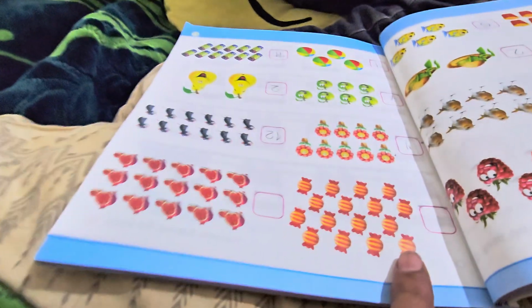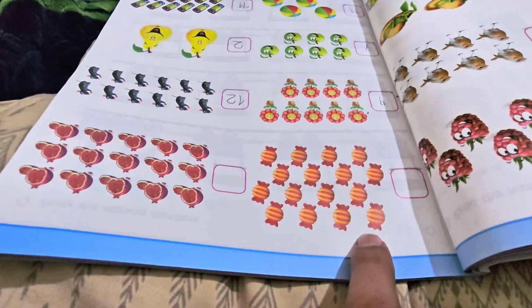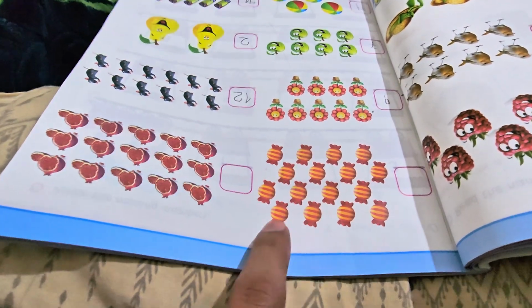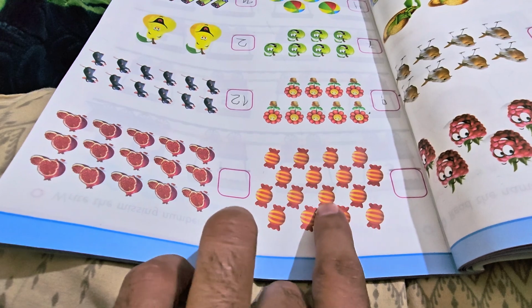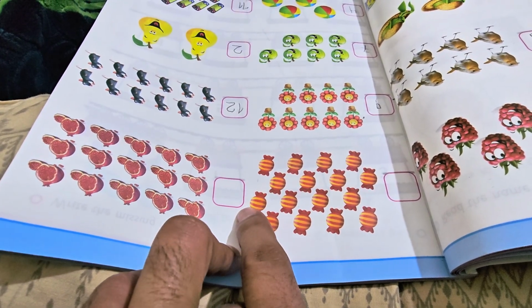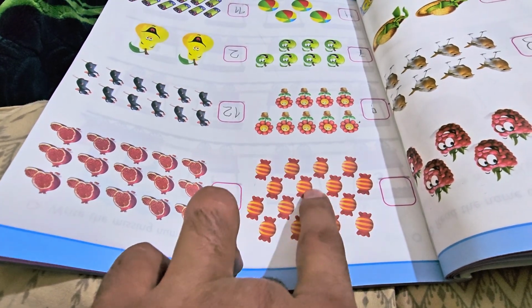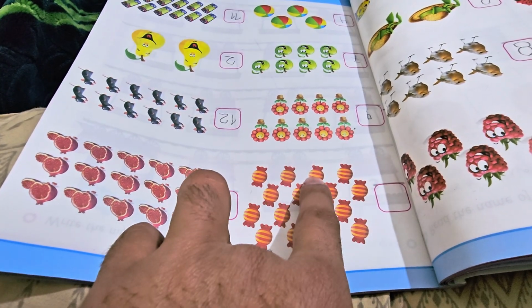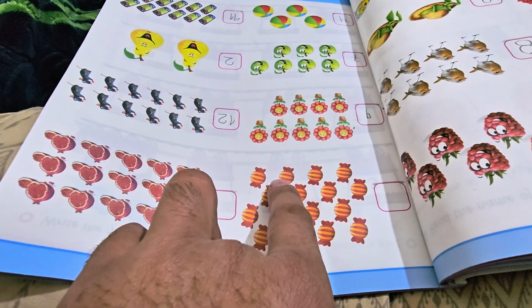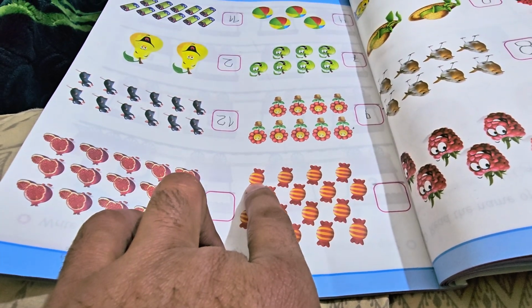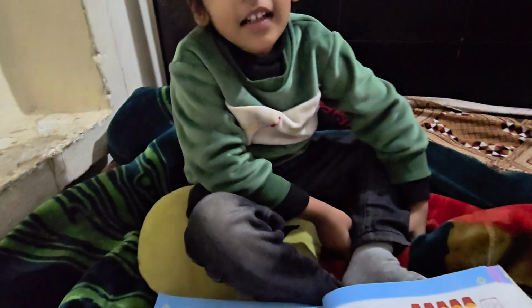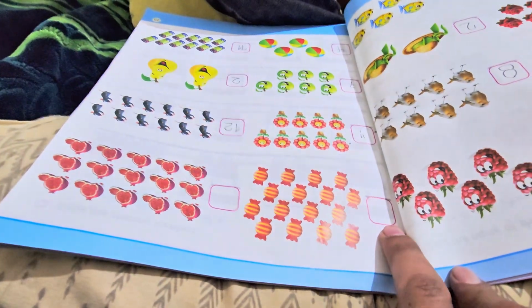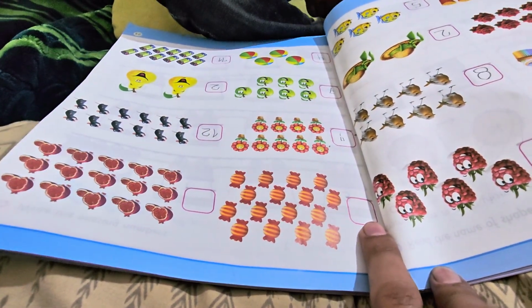Okay, now let's count the candies. Come on. 1, 2, 3, 4, 5, 6, 7, 8, 9, 10, 11, 12, 13, 14, 15, 16. Yeah, 16 candies. Now you have to write 16 here. I don't know. Yeah, I'll tell you. 1 and 6 is 16.